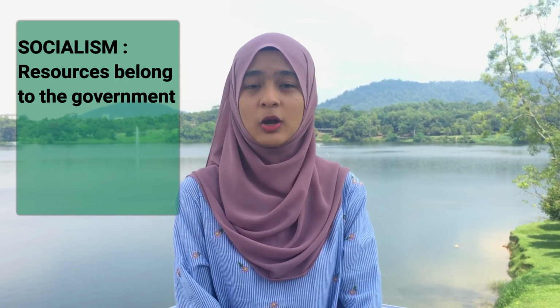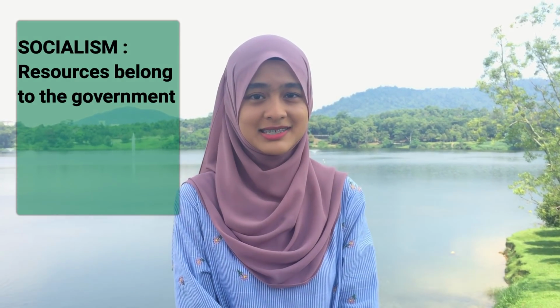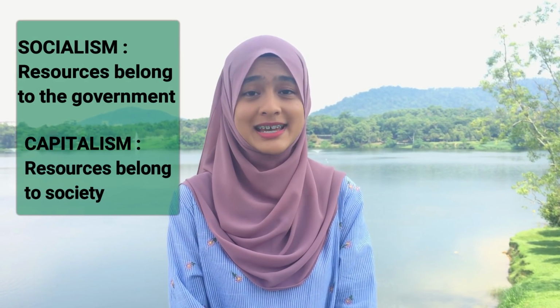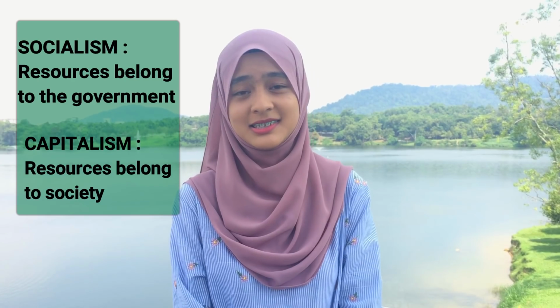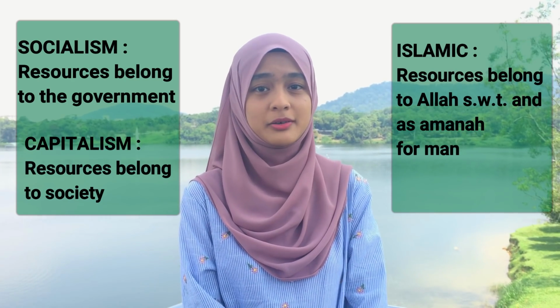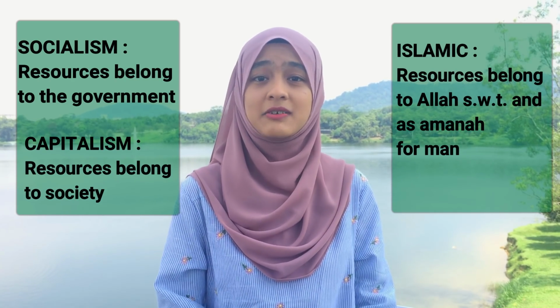The third one is the ownership of resources. In socialism, the resources belong to the government, whereas in capitalism, the ownership belongs to the society. In Islamic finance, the resources belong to Allah Subhanahu Wa Taala, and the society is responsible to take care of it.